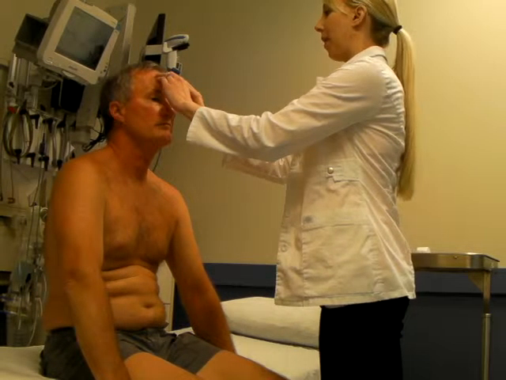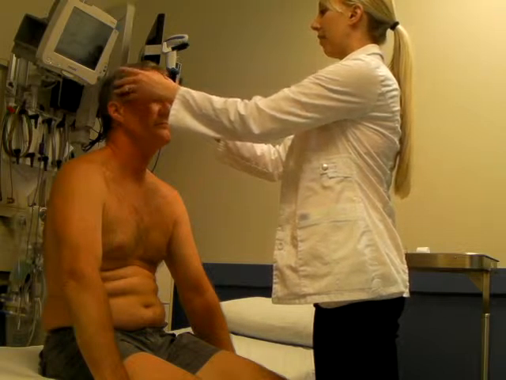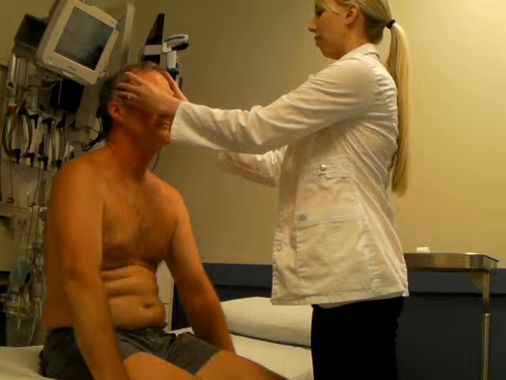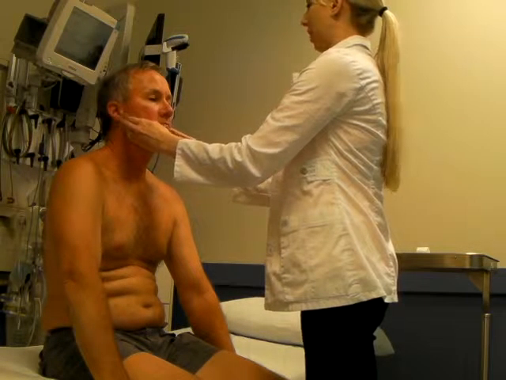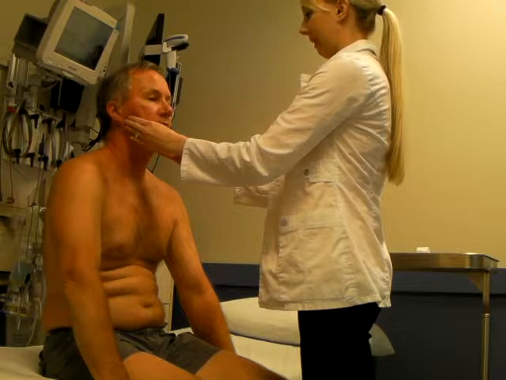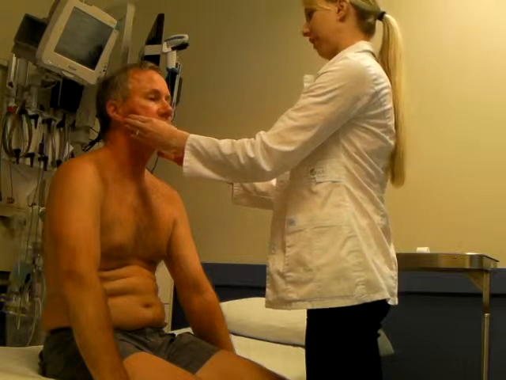After this, I am going to palpate the facial bones and sinuses, including the frontal, ethmoid, and maxillary sinuses. After this, I'm going to palpate the temporomandibular joint by having him open and close his mouth, noting any crackling, popping, or tenderness. Any tenderness?